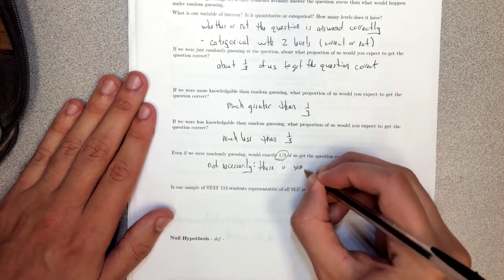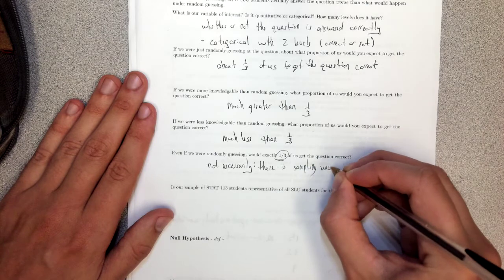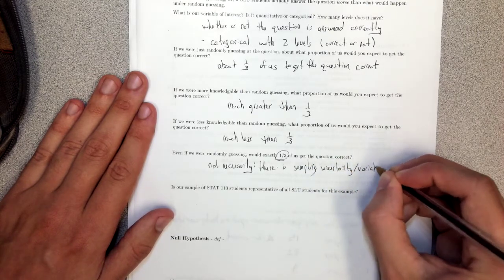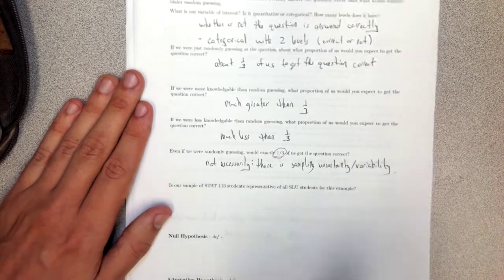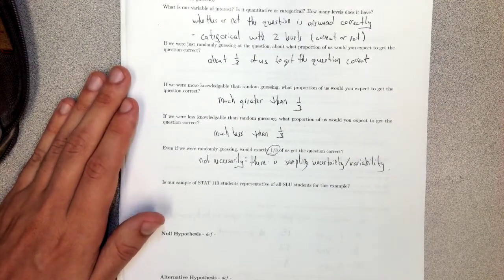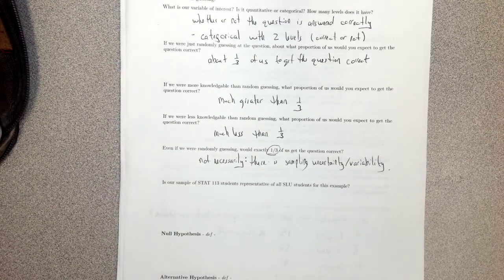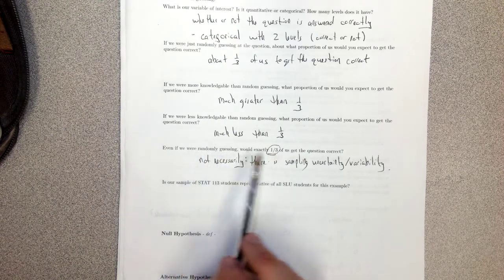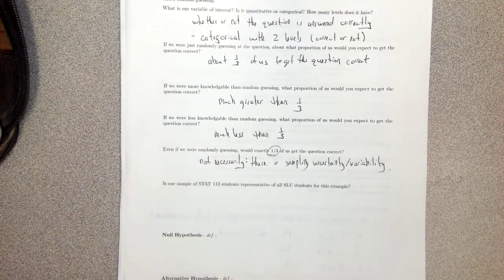There is sampling uncertainty, or sampling variability. We've talked about this a lot already: if we took random samples over and over again, we're going to get a different sample proportion each time. So it's not necessarily going to be 1/3, even if we were just randomly guessing.